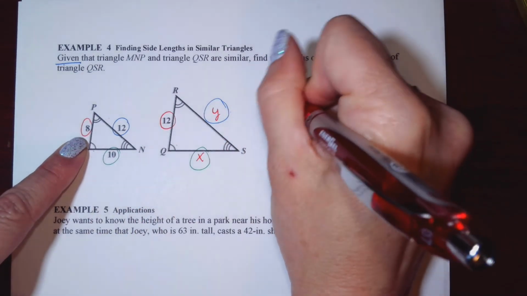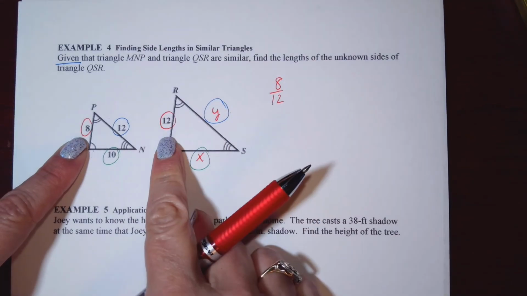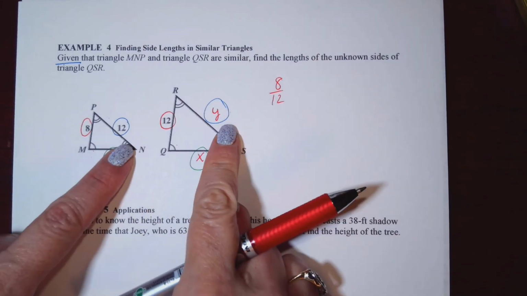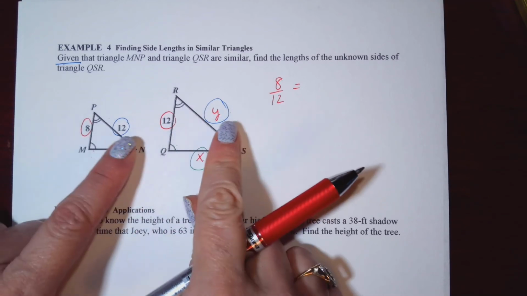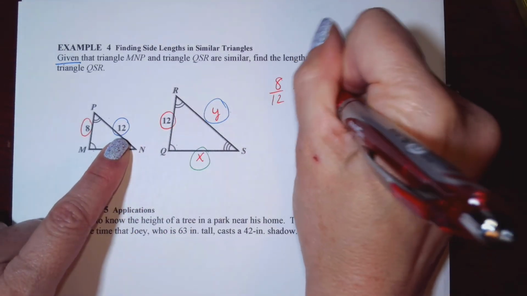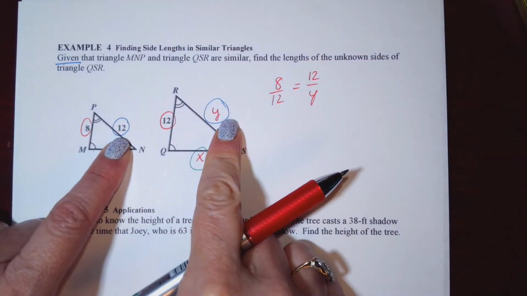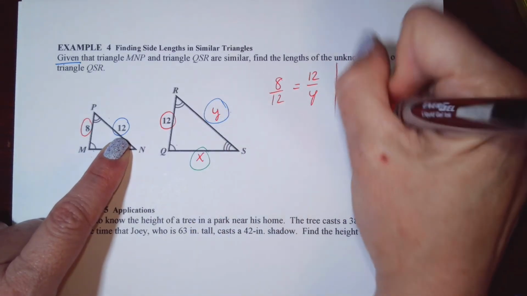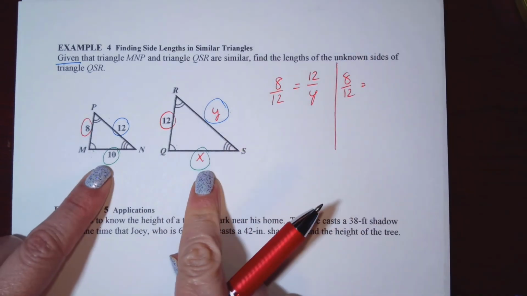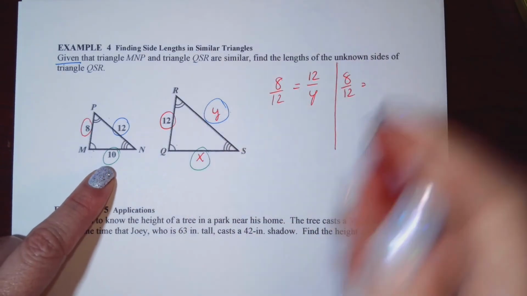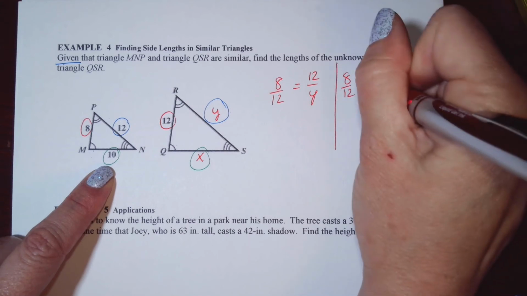So if I do 8 to 12, that's the pair that I know. I can use that to find a pair that I don't know. So 8 to 12 is going to correspond to 12 to Y, because that's my other pair of corresponding sides here. And I also have, because this is my known pair, I'm going to start with it, 8 to 12 should be equal to this relationship 10 to x.